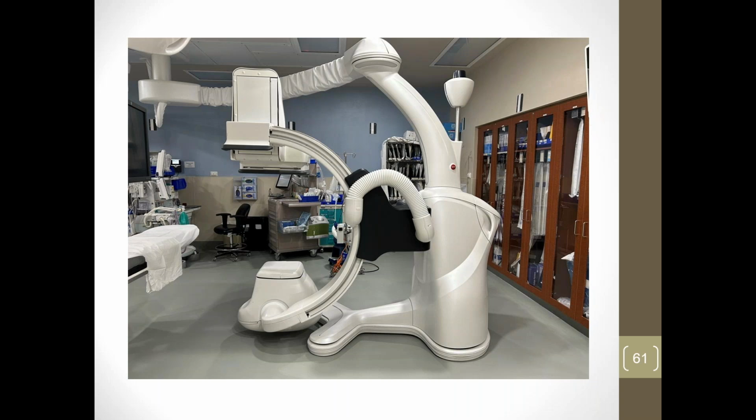And then here's another shot of a hybrid OR. Again, the robot can move around the room, so you can get some really cool shots and angles that you wouldn't be able to with a conventional, fixed lab.